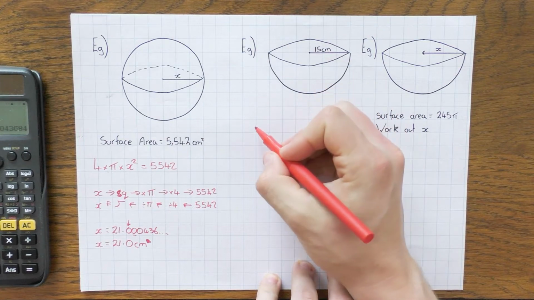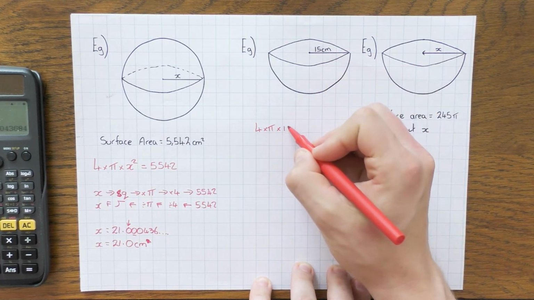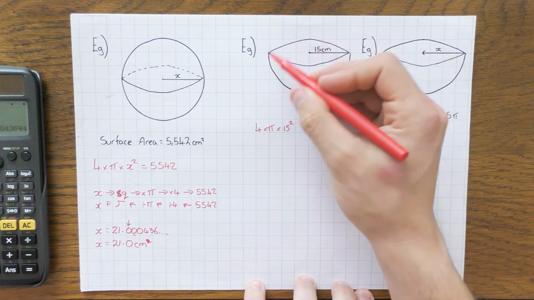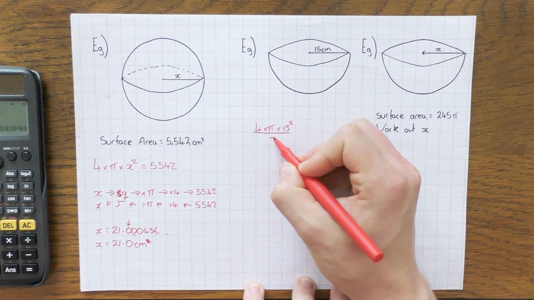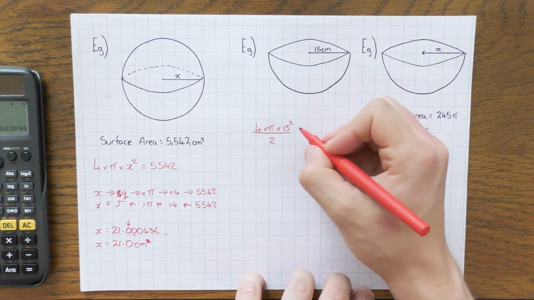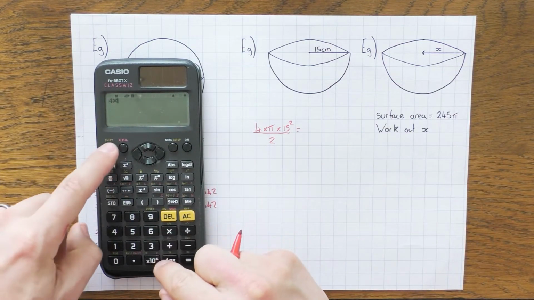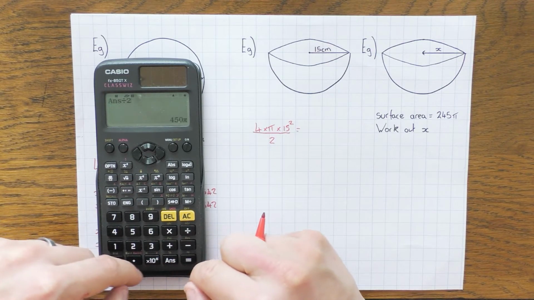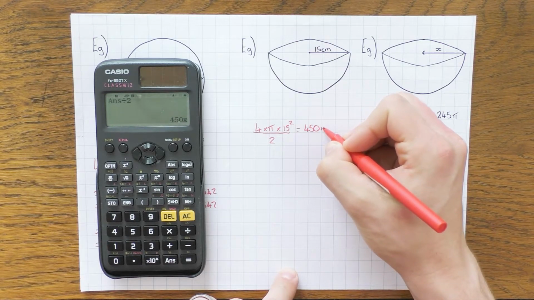So let's do that. So 4 times pi times the radius, which in this case is 15 squared. Okay, that's going to tell me the whole surface area of the sphere, and then I want to half it. So you can divide by 2 or times by a half. Either one gets you exactly the same answer. So 4 times pi times 15 squared, then divide it by 2, and we're left with 450 pi.